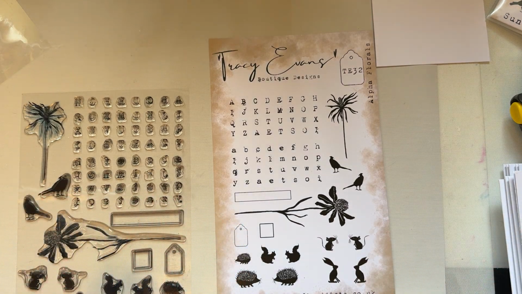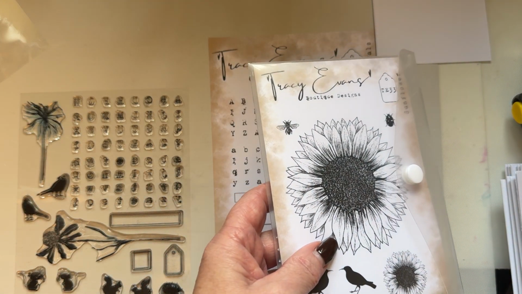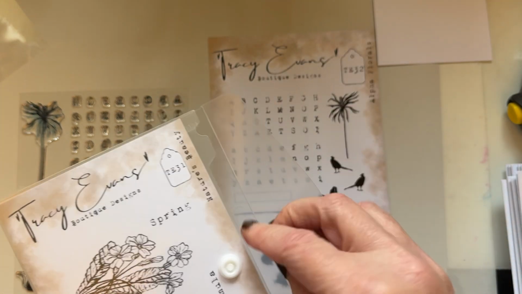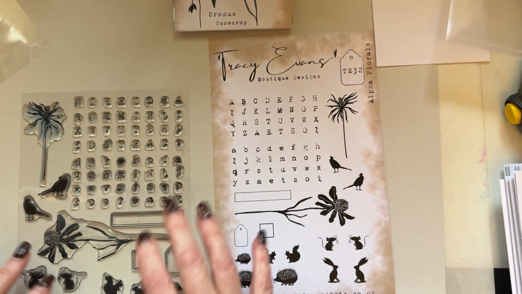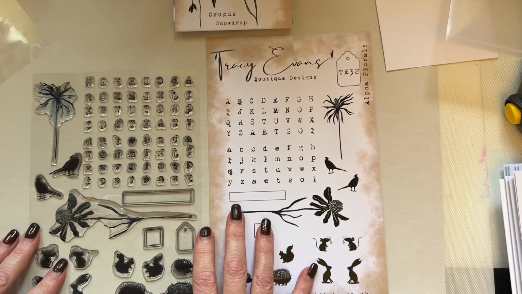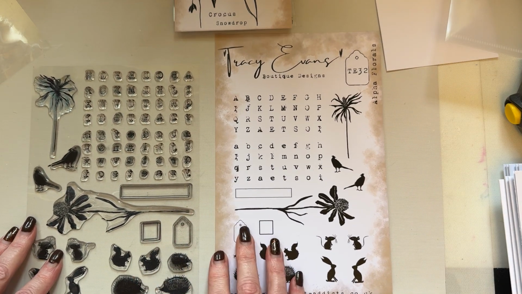Let me get the other stamp set. Where is it? There we go. So let me just get this stamp set out just so I can use. I have to explain everything. I have to get it clear in my head and then try and come and do a video and remember it all. And honestly, I always forget something.